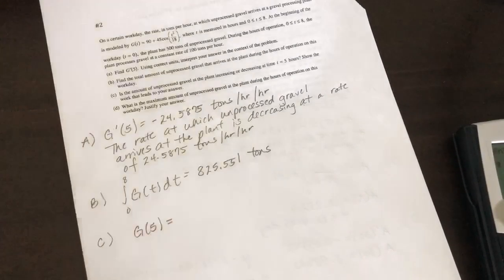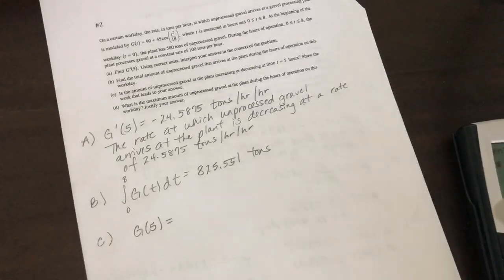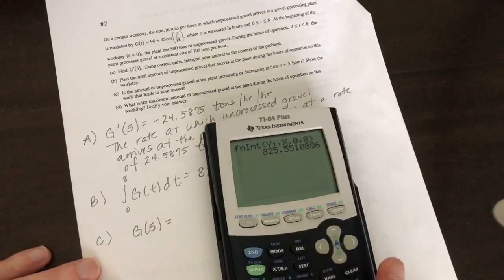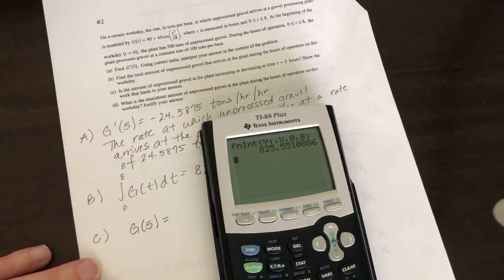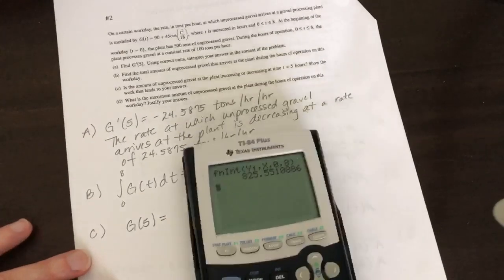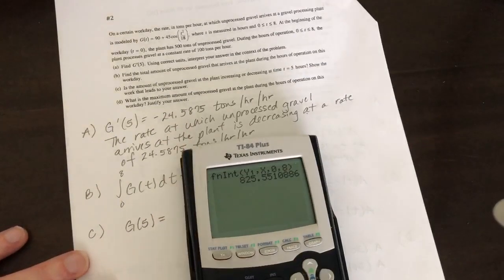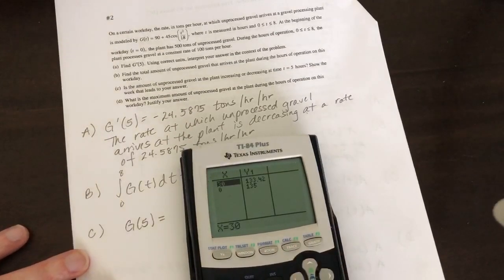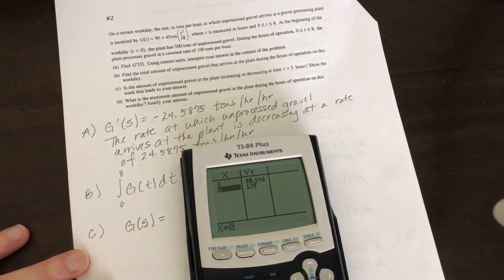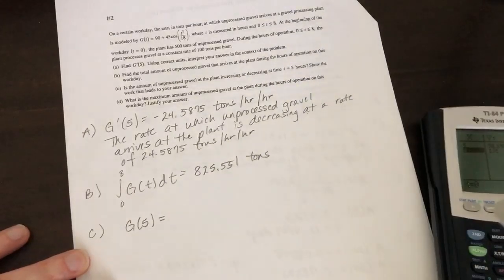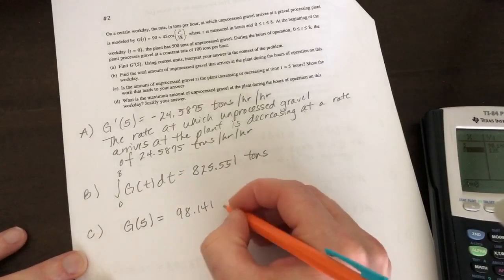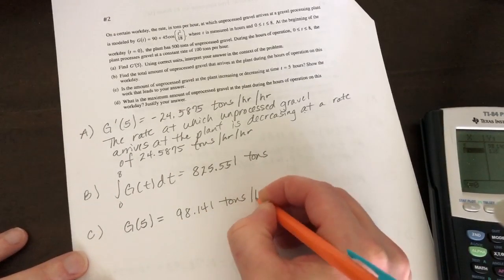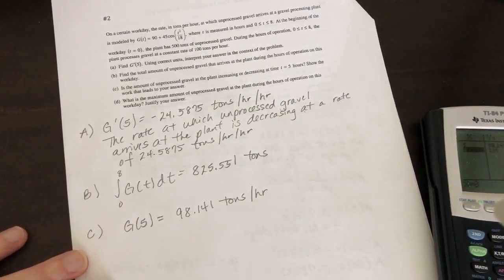G of 5 is what is entering the plant, the rate at which things are entering. That's how we tell if something's increasing or decreasing, by the first derivative. So we go to our table, we hit 5, so 98.141 tons per hour.